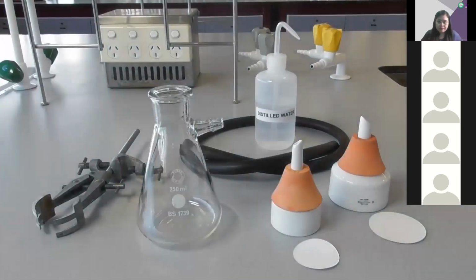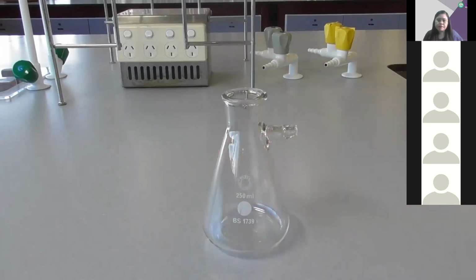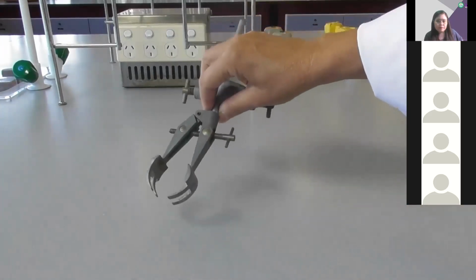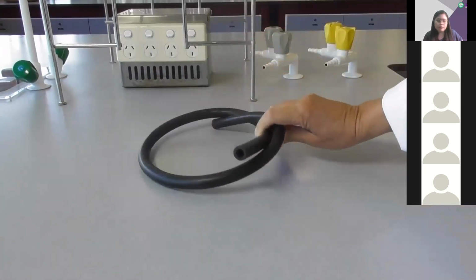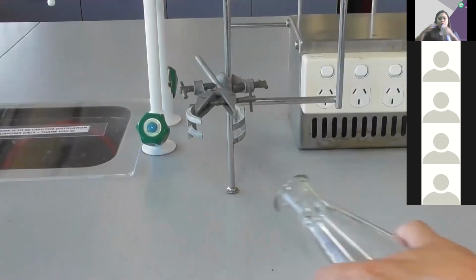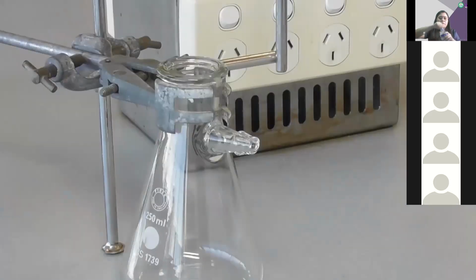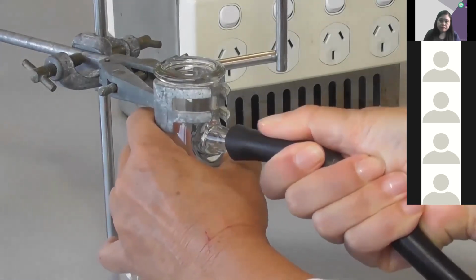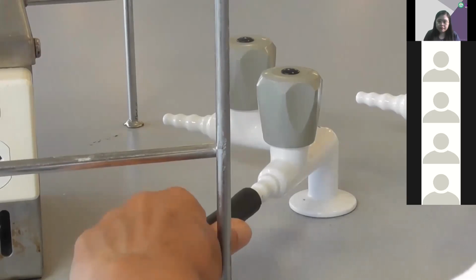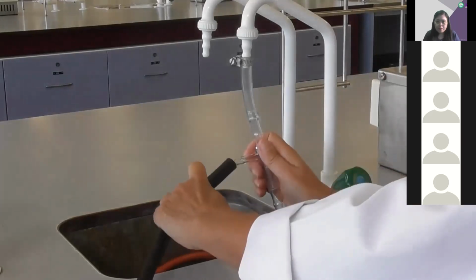Here's the equipment you'll need to carry out this filtration. This is a Büchner flask, sometimes called a vacuum flask. You will also need a clamp and vacuum hose, which usually has thick walls and is not very flexible. Securely clamp the flask to the workbench or a retort stand. Connect the vacuum hose to the short tube on the flask. Connect the other end of the hose to a vacuum source, which will generally be a vacuum tap or an aspirator.